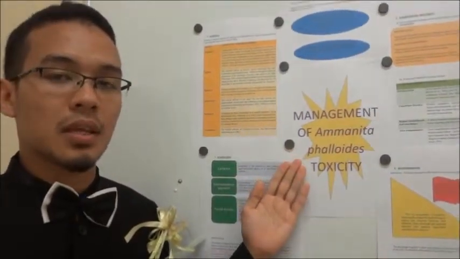I just got the info from the NPC pharmacist just now, and I will share with you about the management of Amanita phalloides toxicity. I hope you can still pay attention. This is management of Amanita phalloides toxicity.